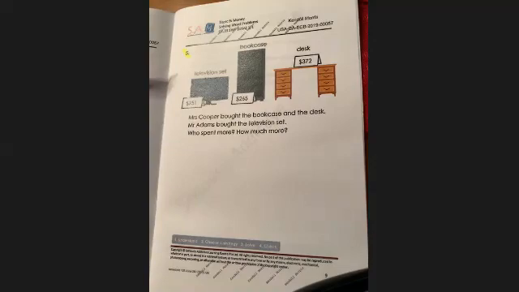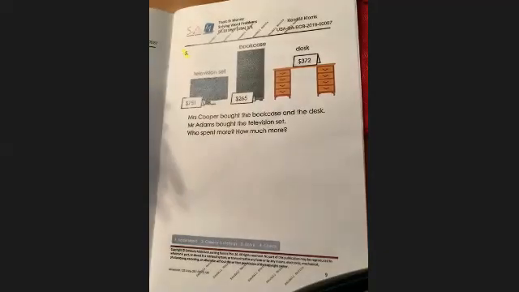Mrs. Cooper bought the bookcase and the desk. Mr. Adams bought the television set. Who spent more? How much more? Good. Yes, Shanika. Well, that's not what it says on page 19. Page 9. That's right.